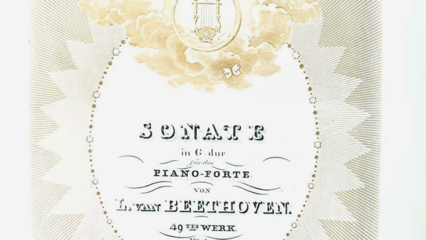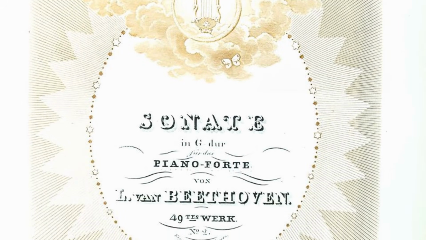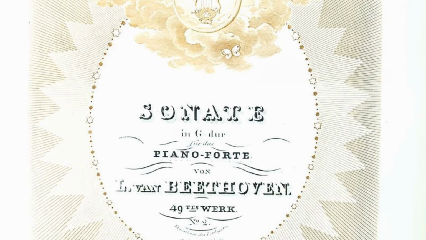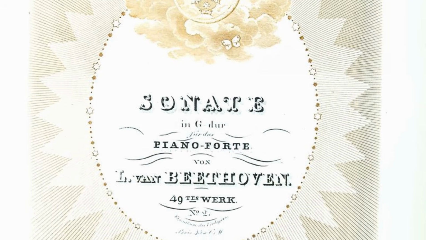The sonata's relatively high opus number is misleading. It stems from its late publication. It was one of the first sonatas written by Beethoven, who was about 25 years old at the time.